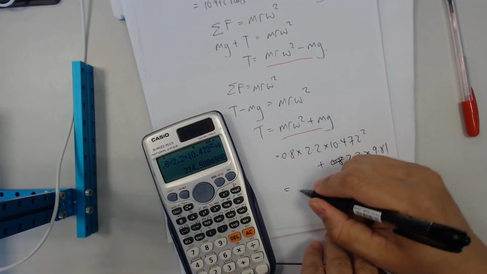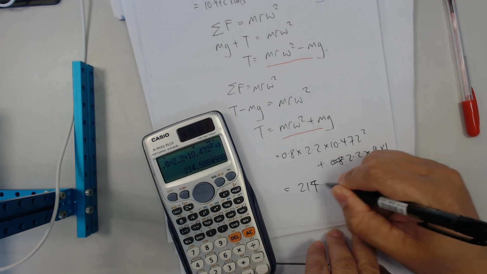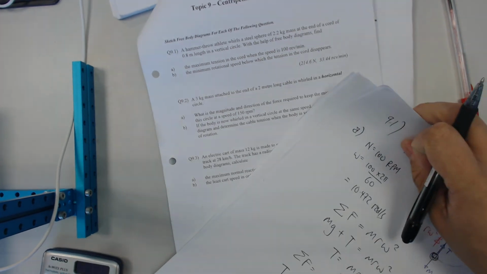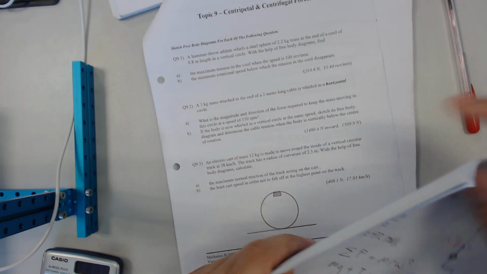So the answer is 214.59 Newton, which is 214.6 Newton.